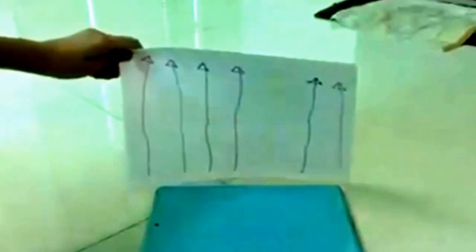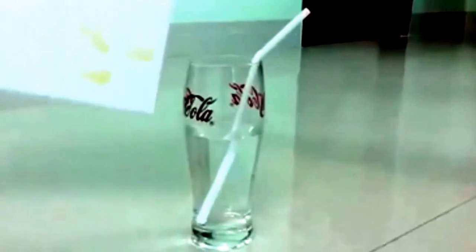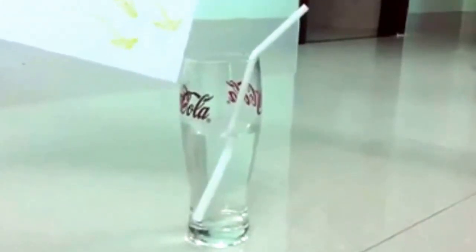The iPad case is blue. We can see this because every color is absorbed except the color blue. The straw in the cup looks bent because the light rays refract as they pass from air to water, making the straw look split.